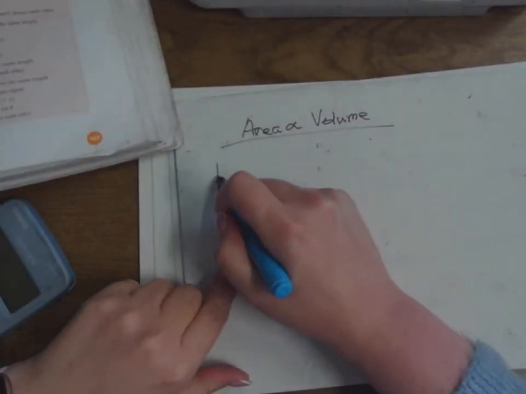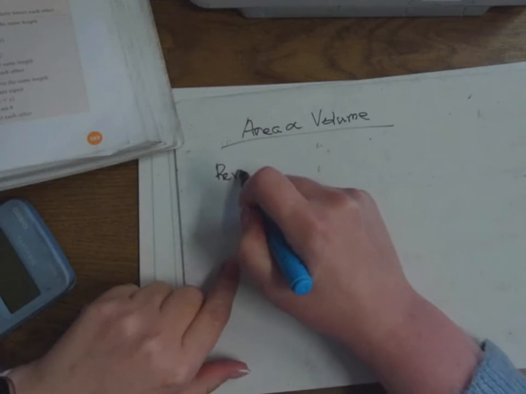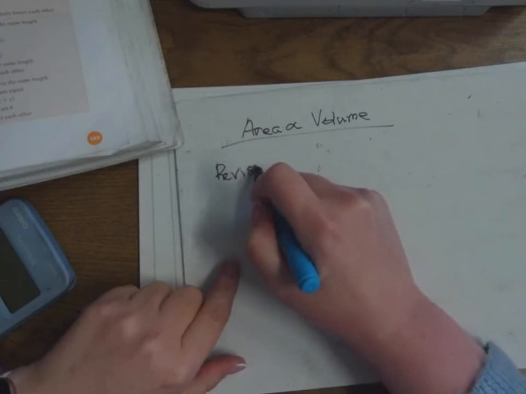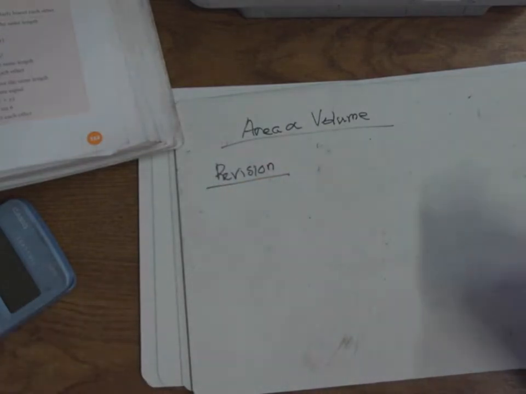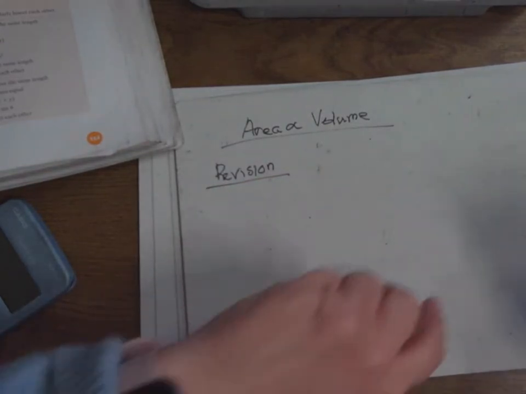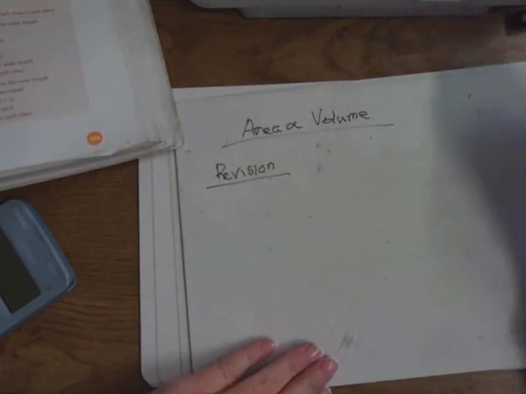Right, okay, and the first thing is revision. There were 2 chapters in the Junior Cert book on area and volume. I'll probably just do the whole 2 chapters in about 5 minutes, okay? So you have to bear with me.